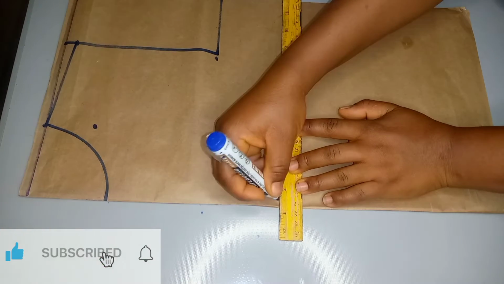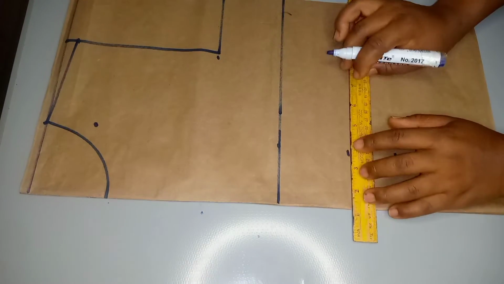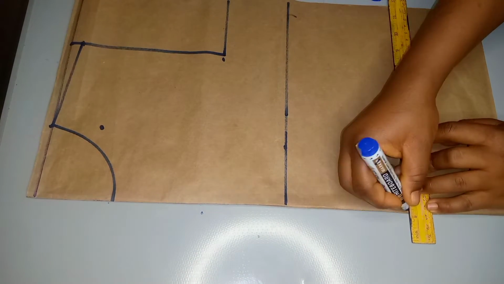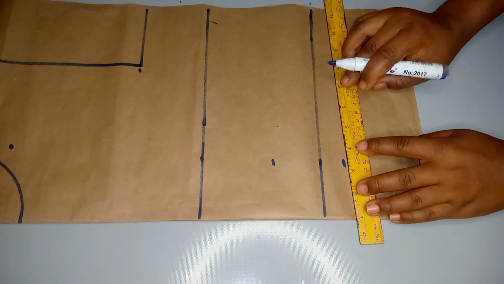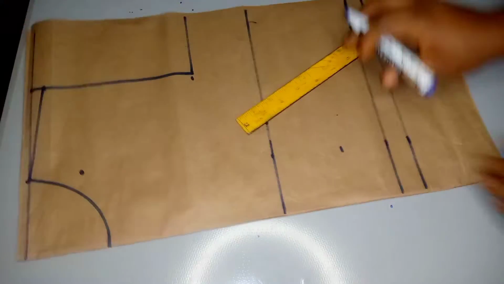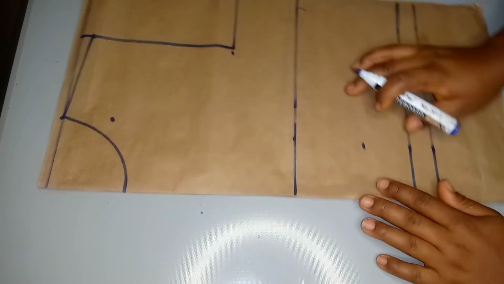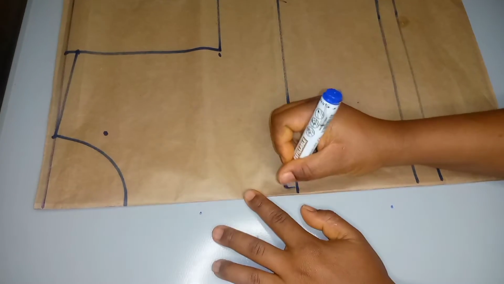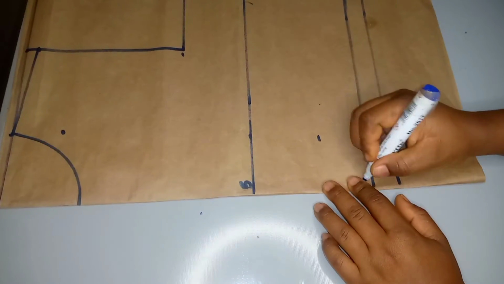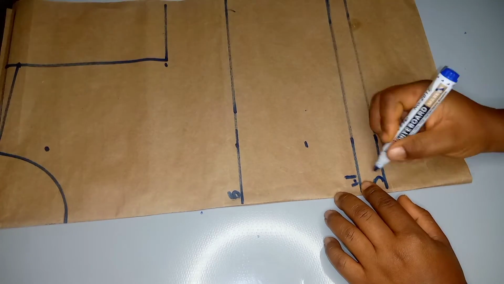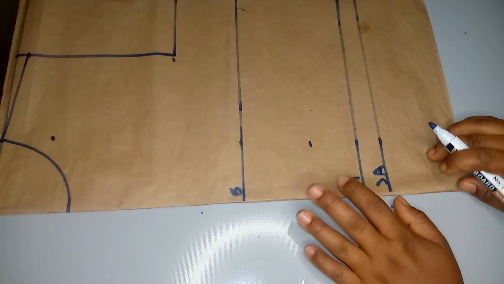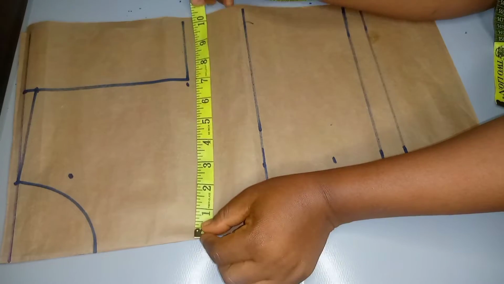When that is done, I'm going to use my straight ruler to mark out all my line, drawing a straight line. When I'm done with the lines, I'm going to label them for clarity's sake. The first line is my bust line, the second line is the waist line, and the third line is for sewing allowance.